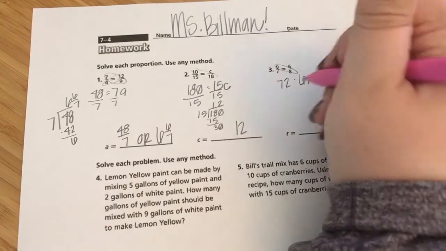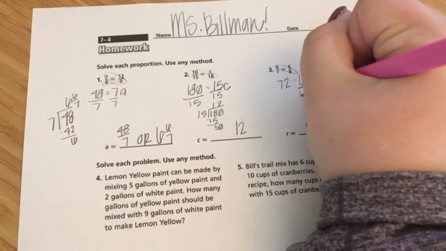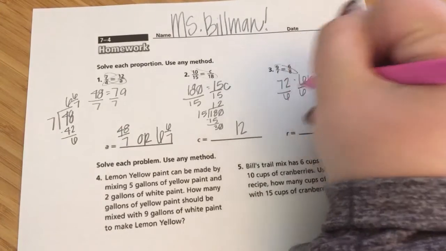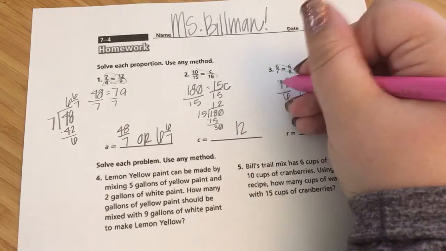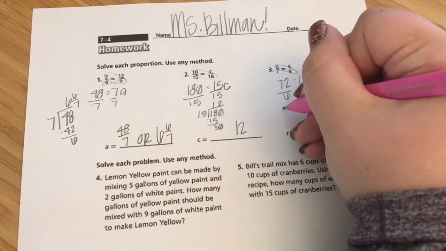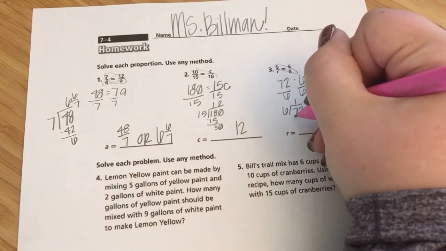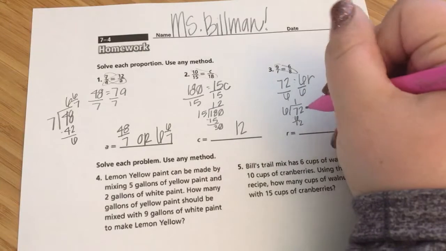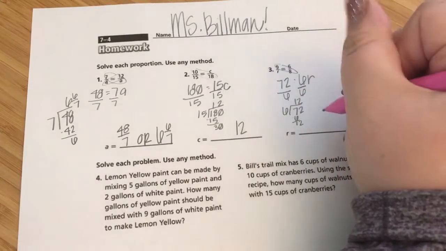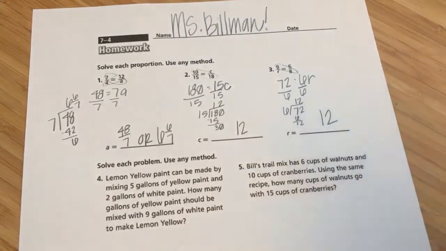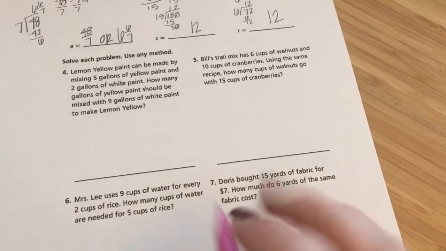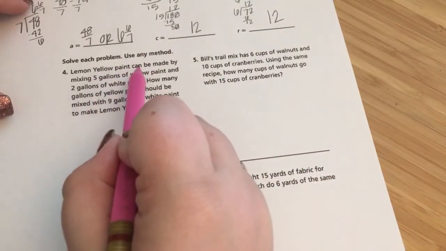72 is equal to 6r. I divide by 6, divide by 6. 6 goes into 7 once, and with 1 left over. And 6 goes into 12 twice, with a final answer of 12 for number 3. Number 4 and 5, 6, 7, we can use whatever method we want.